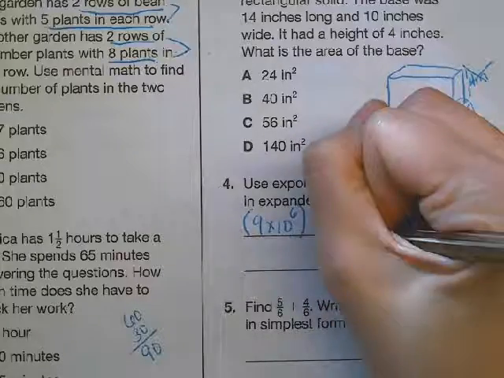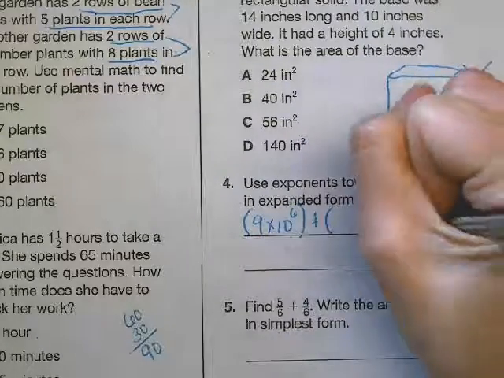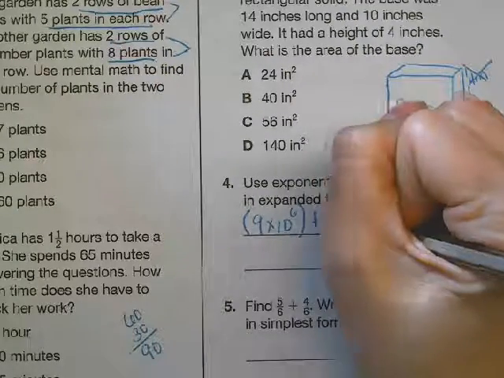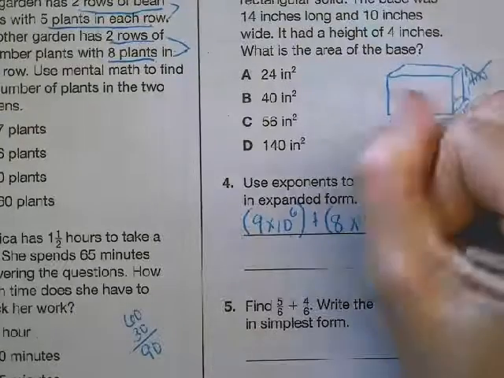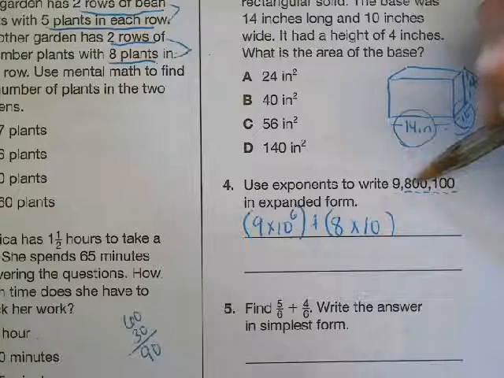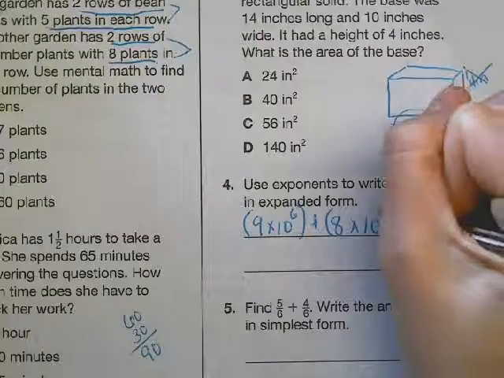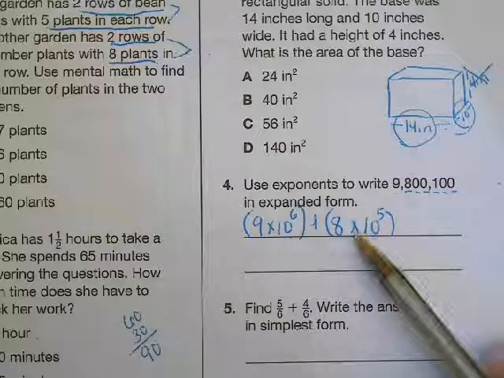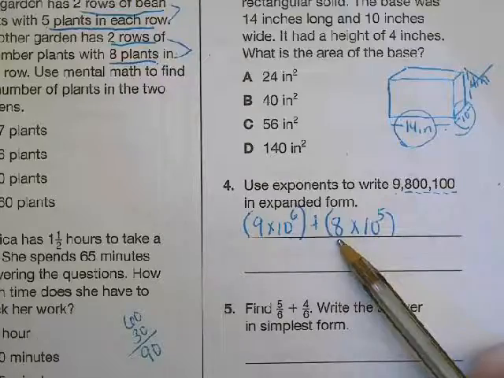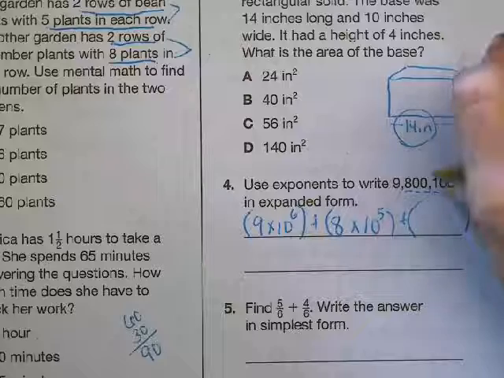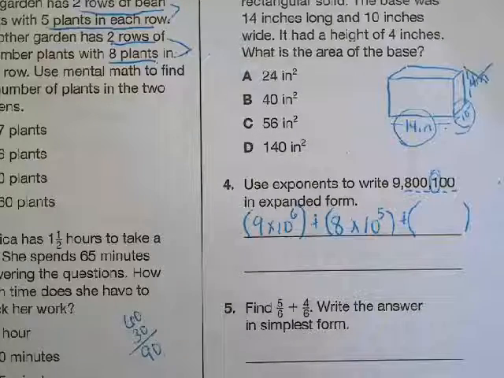Then you add it to the next part of our expanded form, and you would do 8 times 10 to the... how many zeros would be behind 800,000? 1, 2, 3, 4, 5. So essentially this is saying 100,000 times 8 is 800,000. And then there's going to be one more, and I'm going to let you guys figure out what you would do for this 1 right here in the hundreds place.